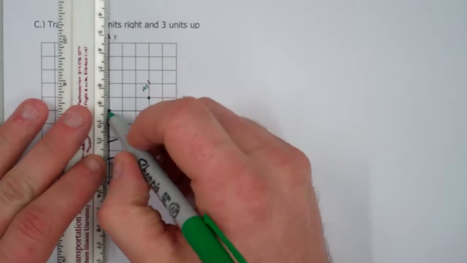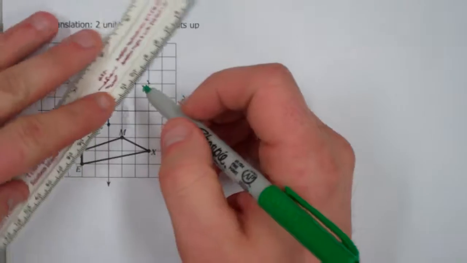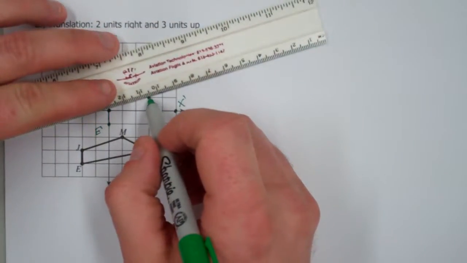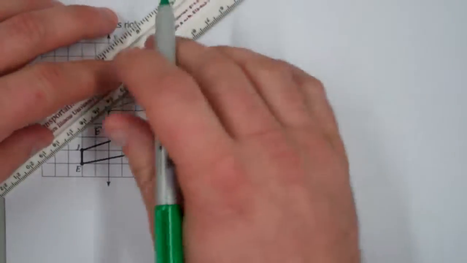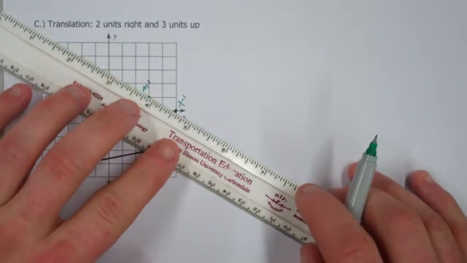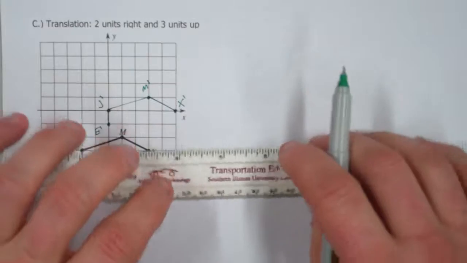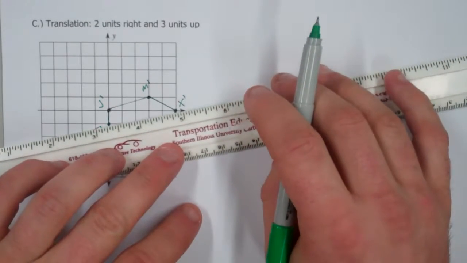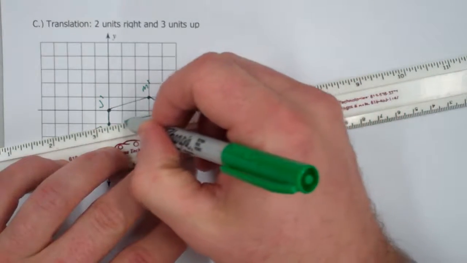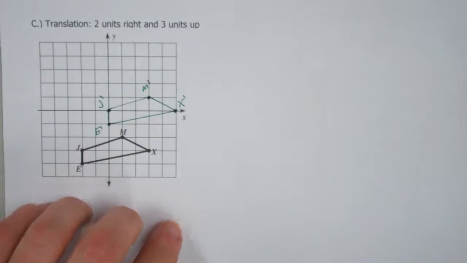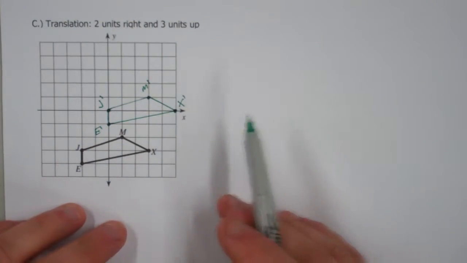And we'll just use a ruler here, connect the dots. And if you're having trouble connecting the dots with a ruler, I can't really help you. This is the best part of it right here. Once you've got all your points down, it's just connecting them and you should get that same shape there. Alright, we have another one here to do.